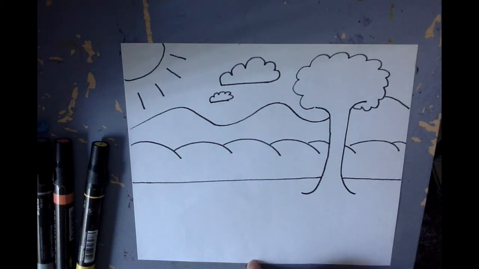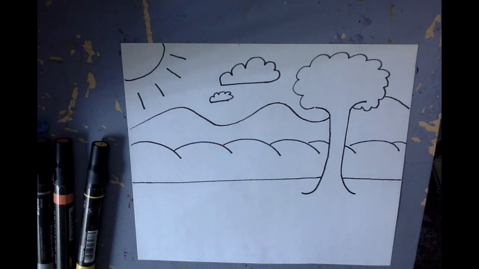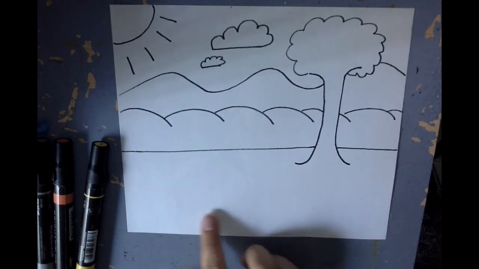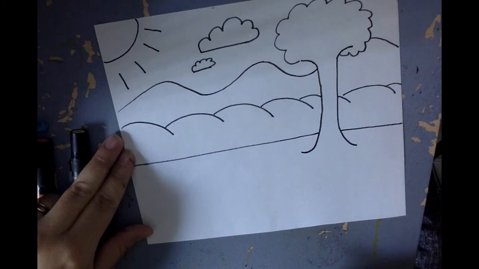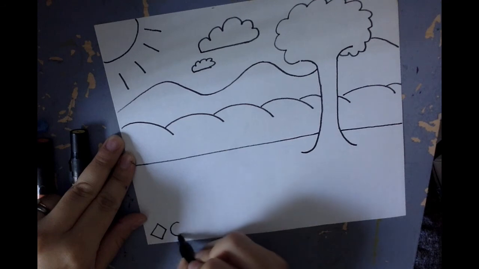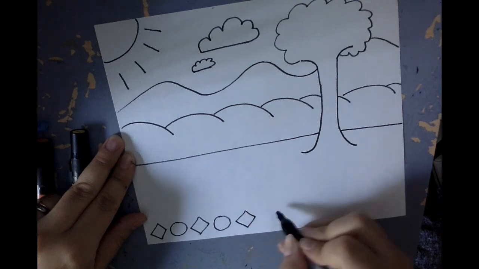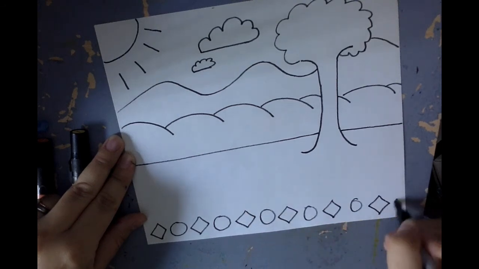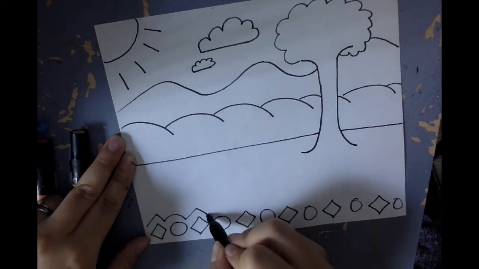Now what I want you guys to do is inside of every shape that you drew, you are going to do some kind of pattern. If you want, you can do a pattern like me, or you can do something of your own. I think down here on my ground, I'm going to do some shape patterns. So my first one, I think, will be diamond, circle, diamond, circle, diamond, circle. And then on top of it, I think I'll do pointy line, curved line, pointy line, curved line.